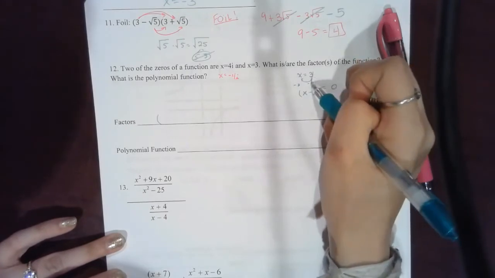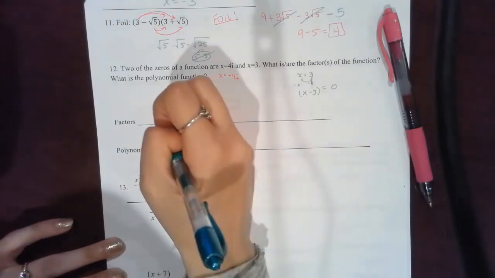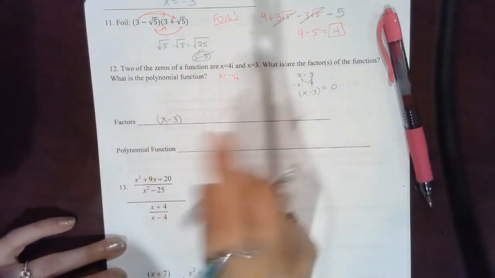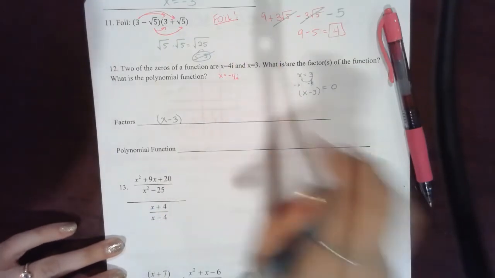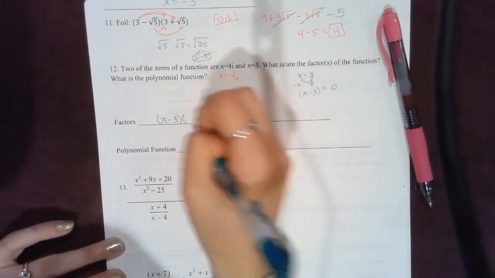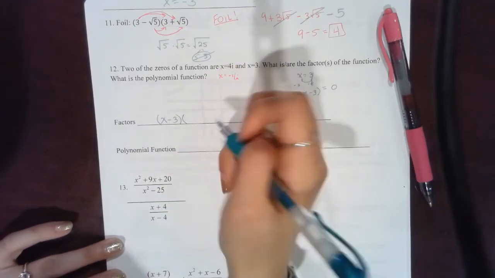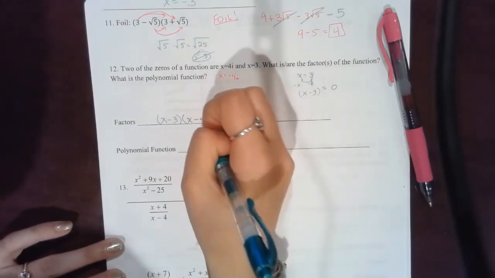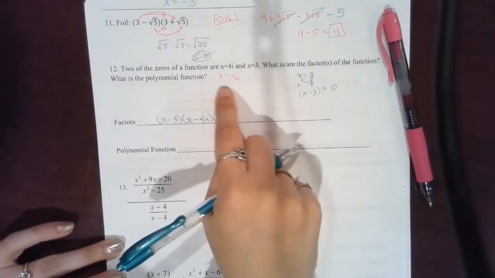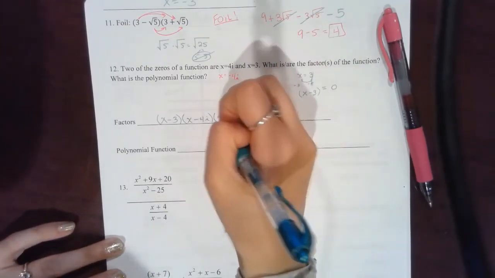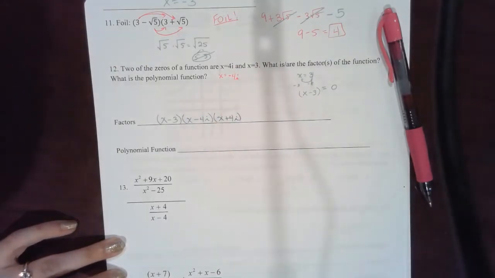So x minus 3 is the factor of x equals 3, because we reversed it. Now if we look at x equals 4i, if we subtract 4i on both sides, we get x minus 4i. And then the conjugate comes in. If we add 4i on both sides, we get x plus 4i. So there we go. We have our 3 factors.